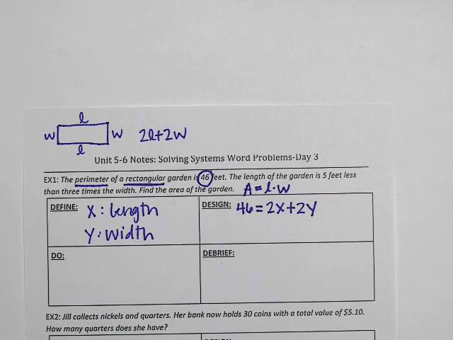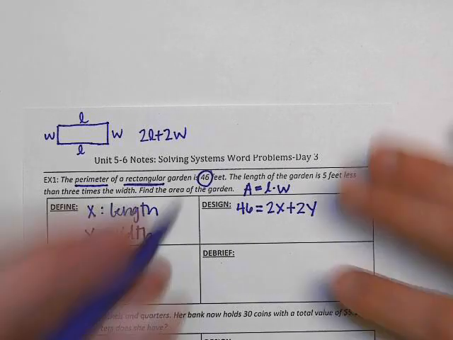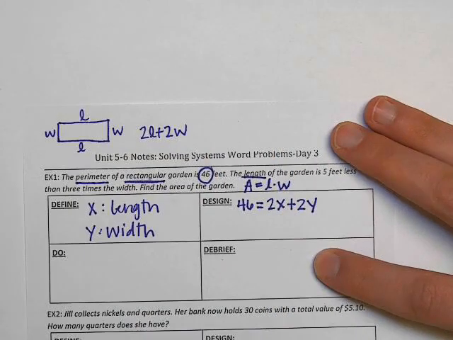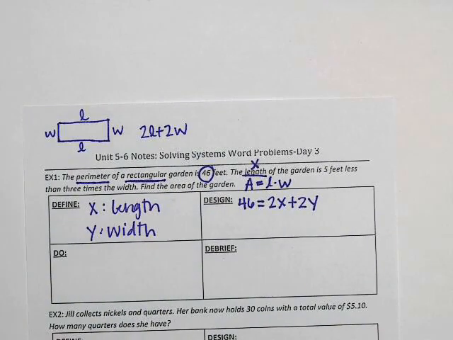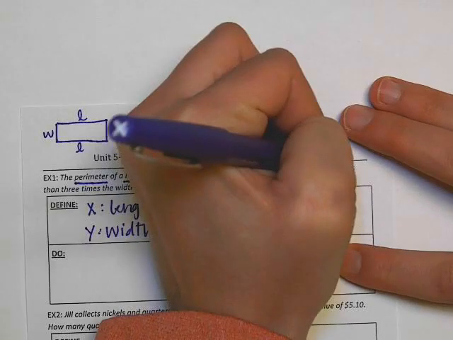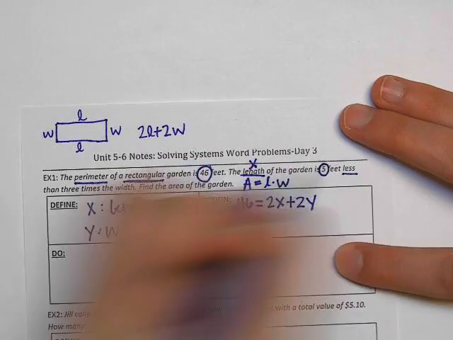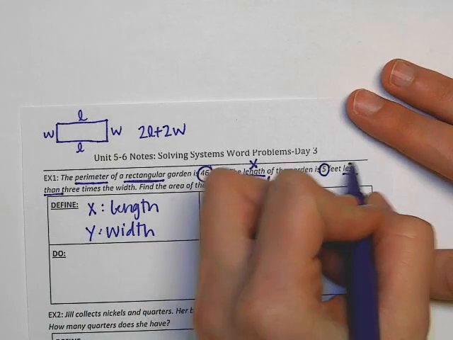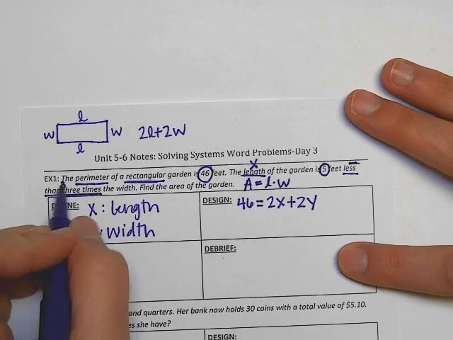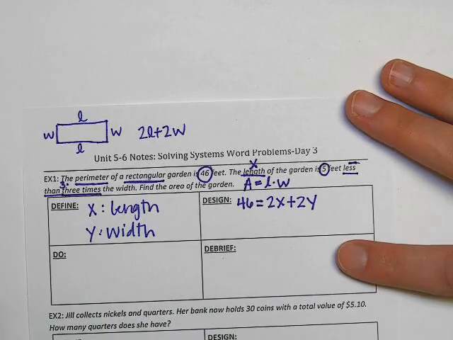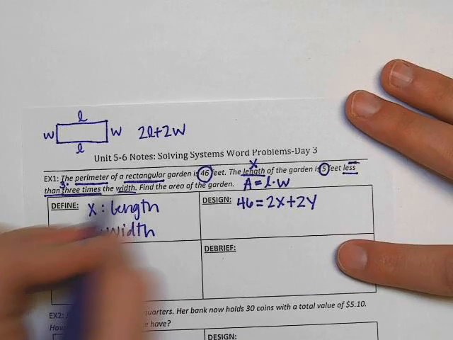The length, okay, length stands for what? X. So underline it and write X. Pick your head up. The length of the garden is 5 feet less than 3 times the width. Okay, what's important? 5 feet less than. What does less than mean? Minus. 3 times means multiplication. The width means Y.